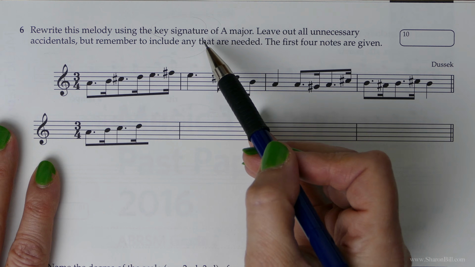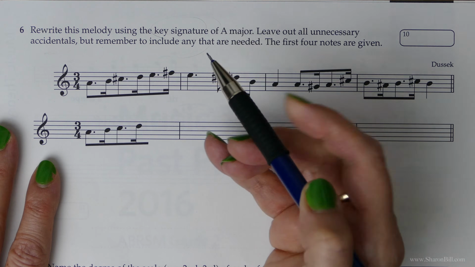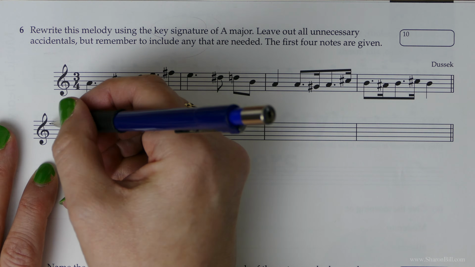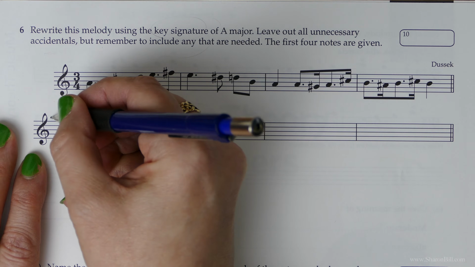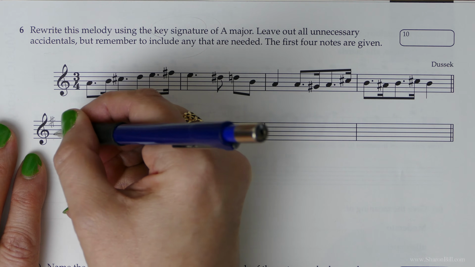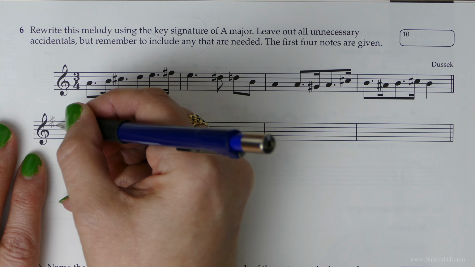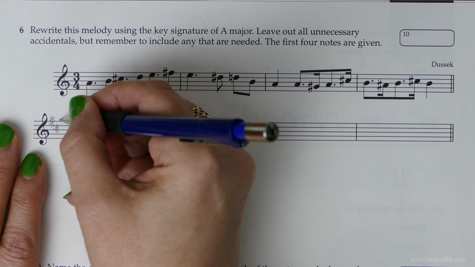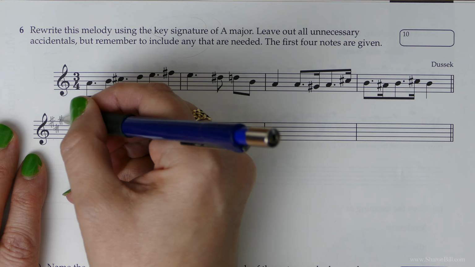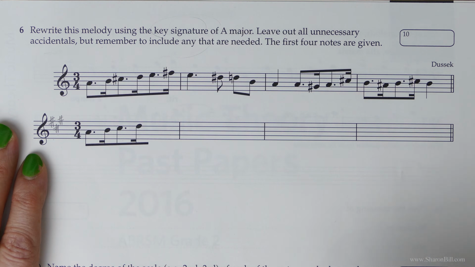A major has a key signature of F, C and G sharps, and it's always positioned in the treble clef, top line for the F, every good boy deserves football, C sharp is the 3rd space up, F, A, C, and the G sharp is just resting on that top space outside of the stave.